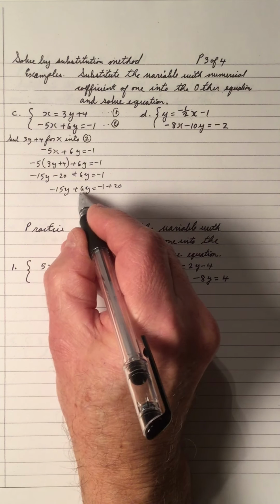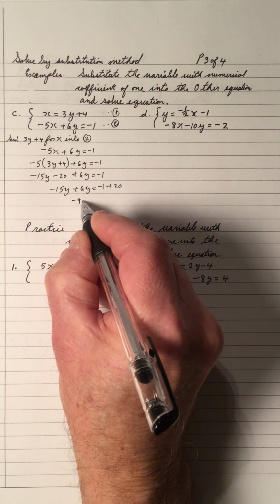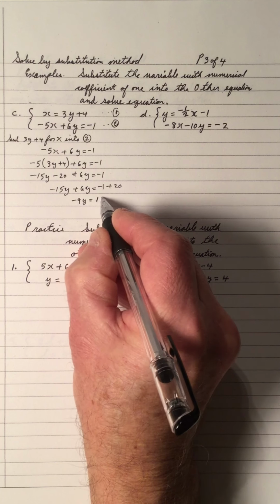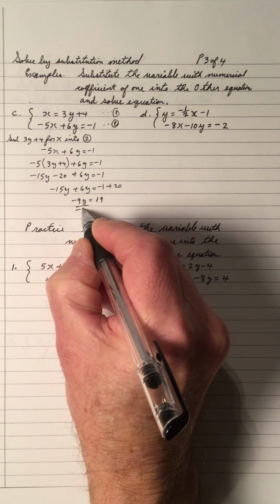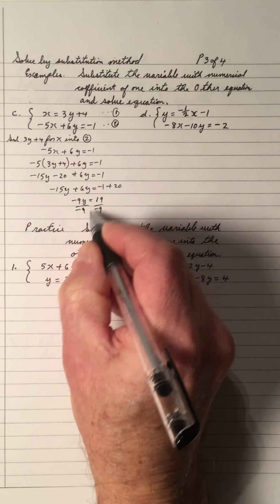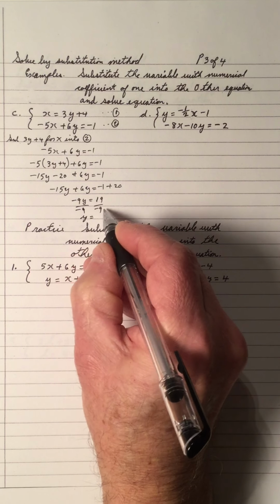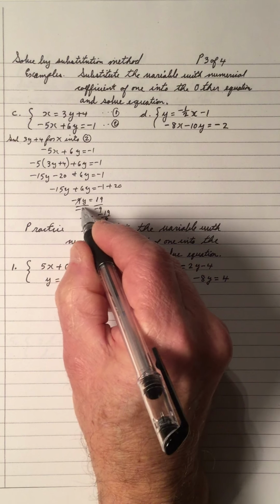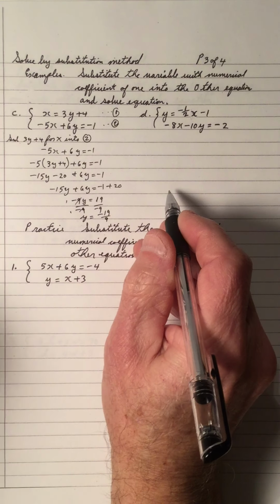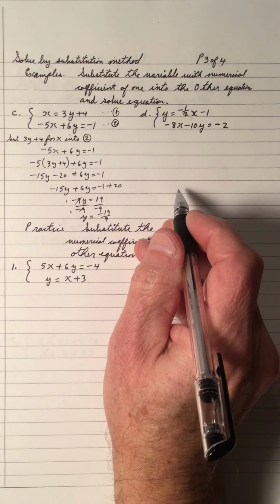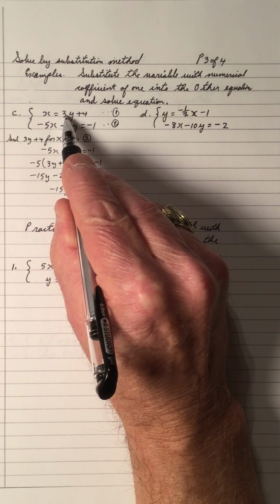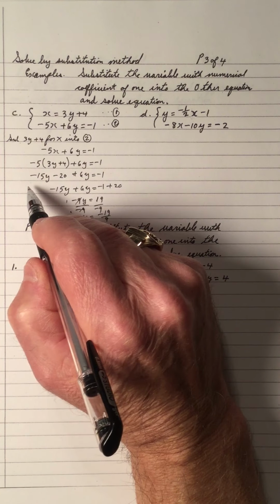So negative 15 and 6 is negative 9y equals 19. When we divide by negative 9 on each side, we get negative 19 over 9. So again, number 1 is solved for x, so I sub that into number 2 for x.